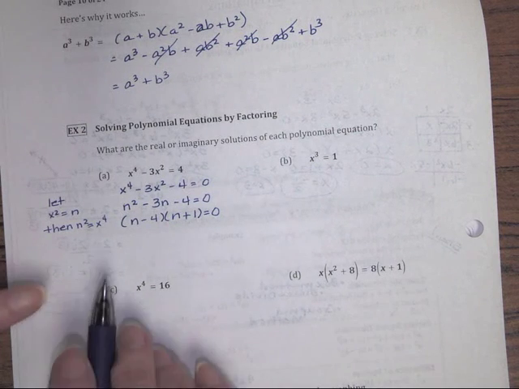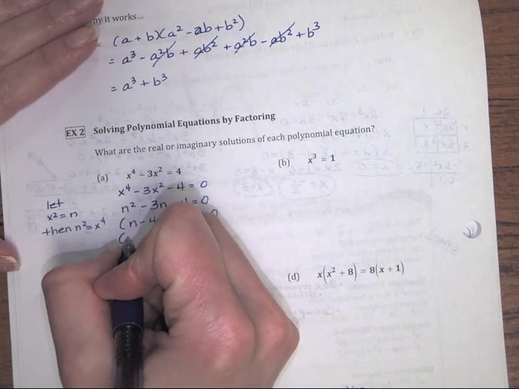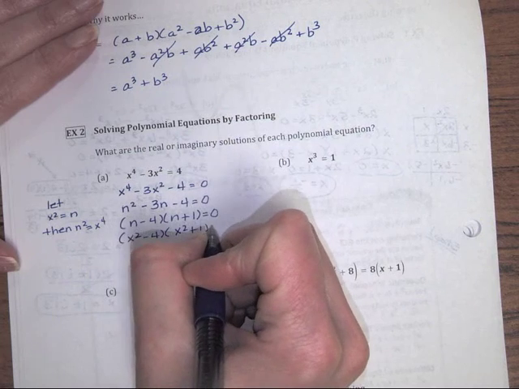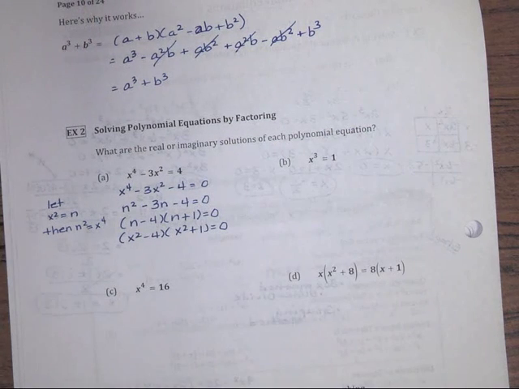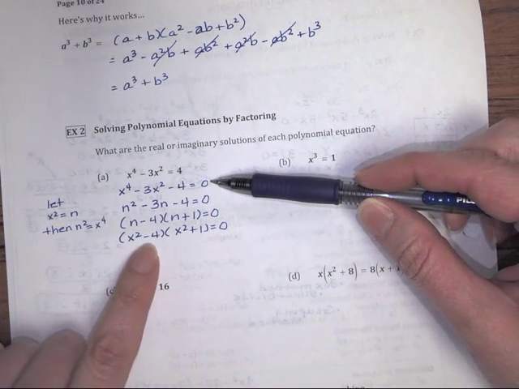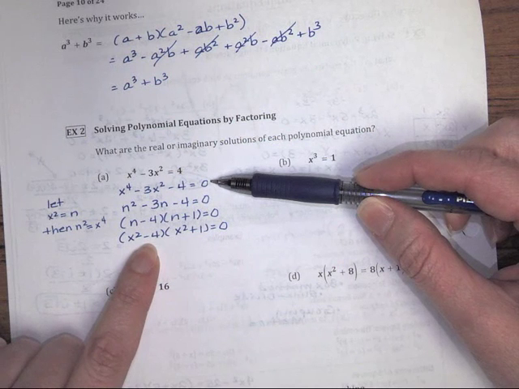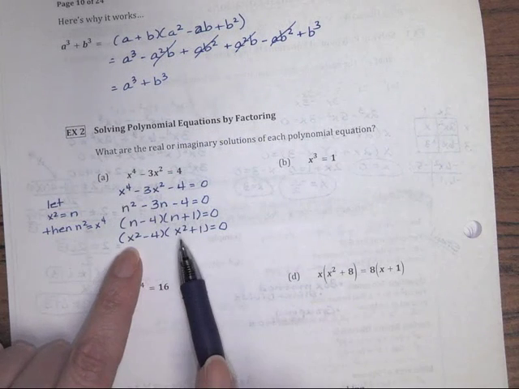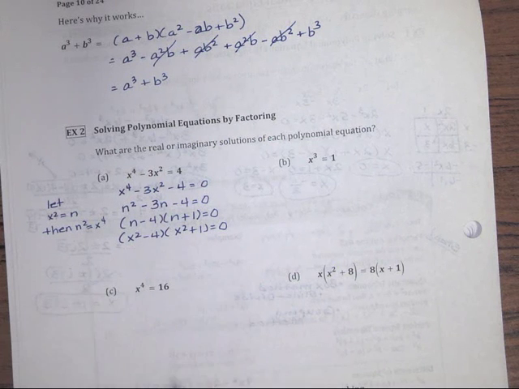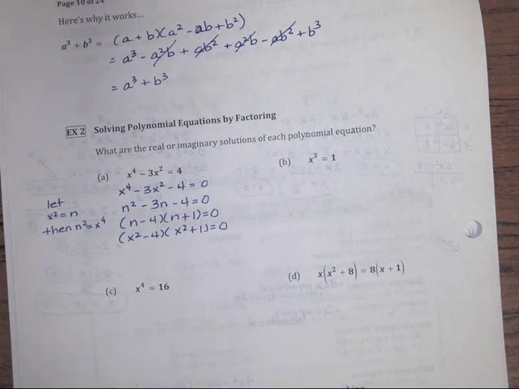Let's substitute back now because n equals x squared, right? So x squared minus 4, x squared plus 1 equals 0. So far, so good? You get used to this and you can actually go right from here to here. Oh yeah, you can do it. Totally, trust me. Because the way you get x to the fourth is x squared and x squared, which is what you have in the middle. I'm just saying that so we can substitute our way through it.